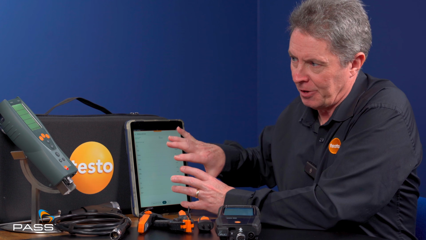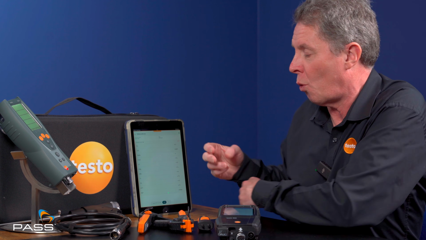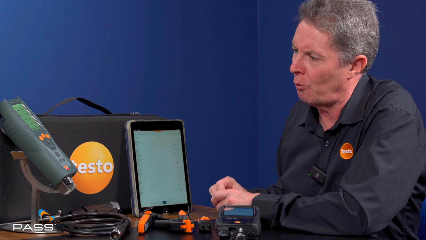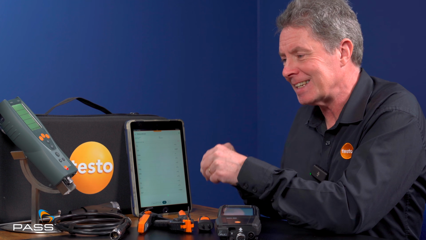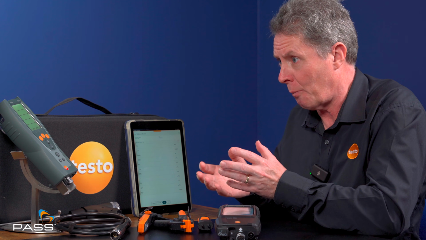Our app isn't designed around that. Our app will actually generate a basic report with combustion readings or differential temperature readings, but it is very much in a standard Testo report format. So that would be things like your company logo would be on there, your customer details could also be on there, but it's, if you like, a standard Testo format report.